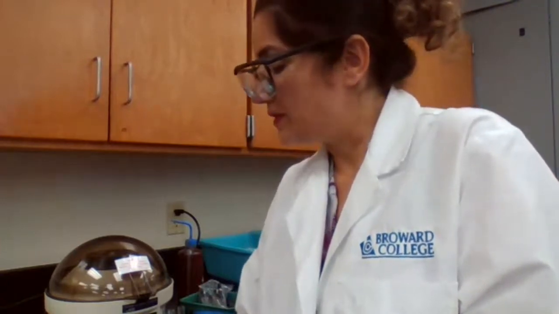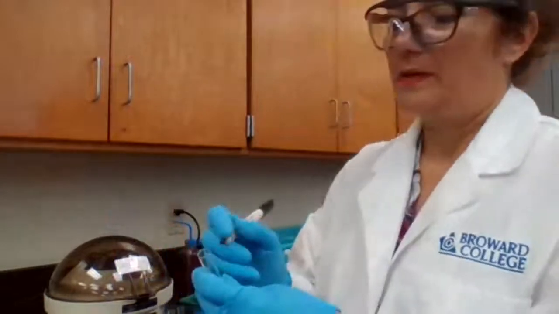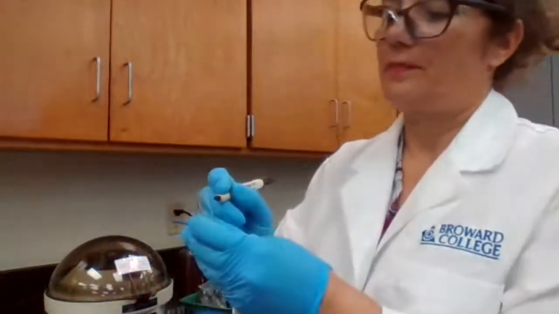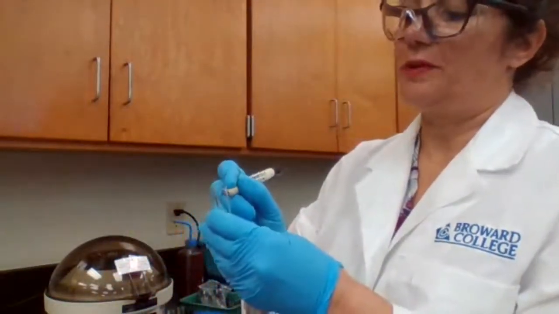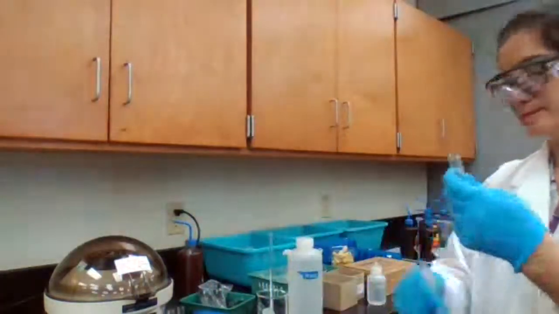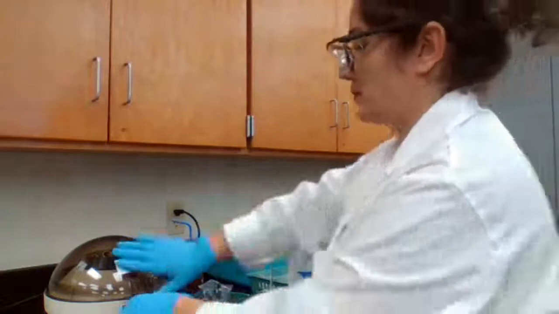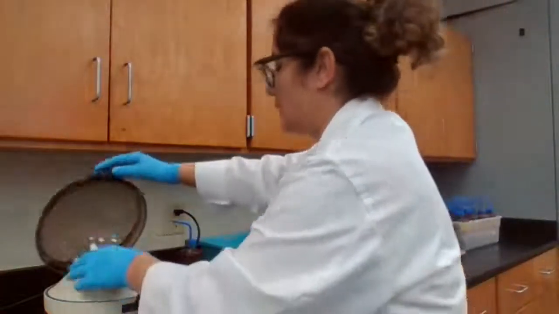Well, it doesn't say for which step, but I know it's going to be for part B, for B1. I'm going to save this for 2B. Okay.